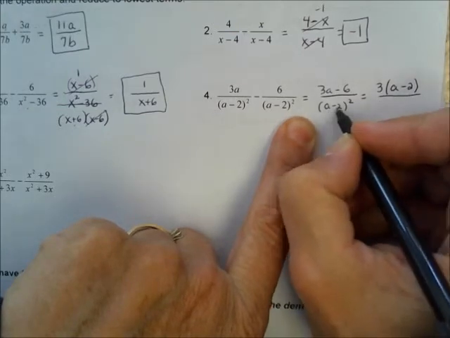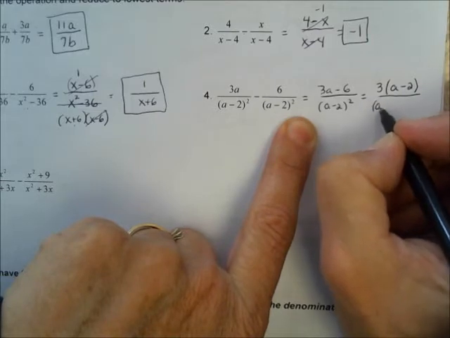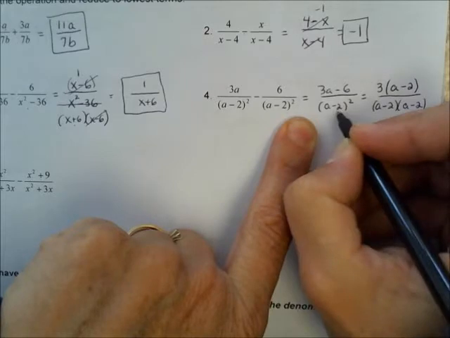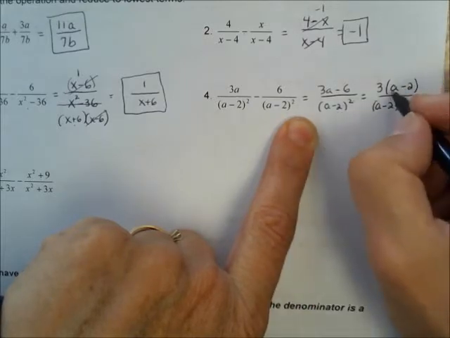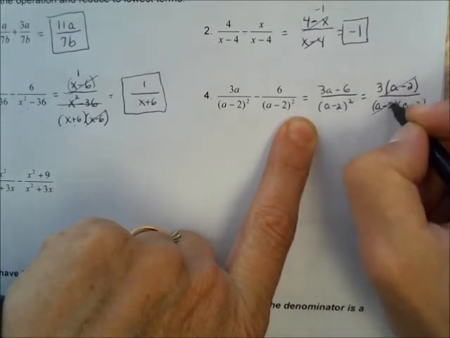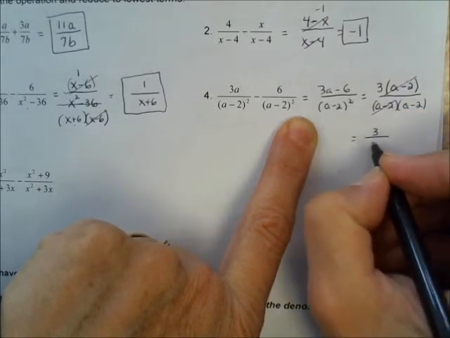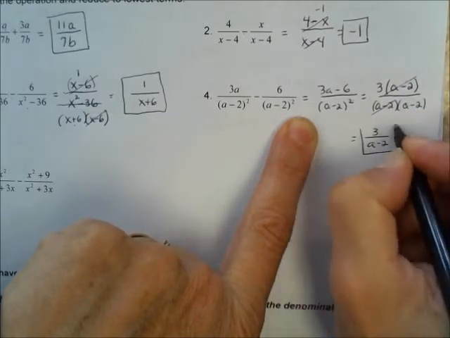And if you remember, a minus 2 squared just means a minus 2 times a minus 2. Just multiply it by itself. And then one of these a minus 2's is going to cancel, just one of them. And you're going to be left with a 3 on the top and an a minus 2 on the bottom. That's the end of that problem.